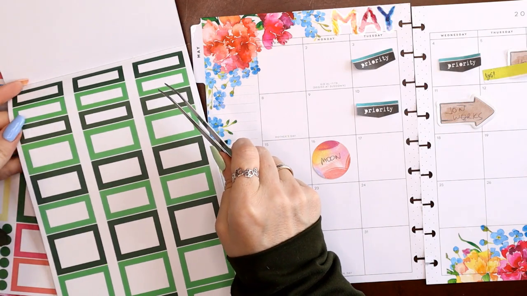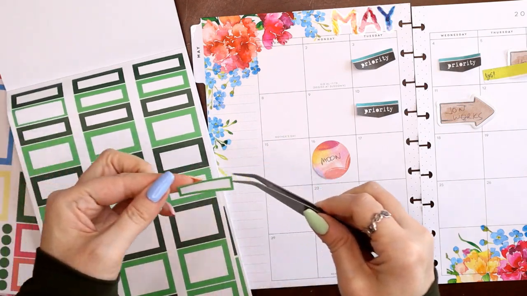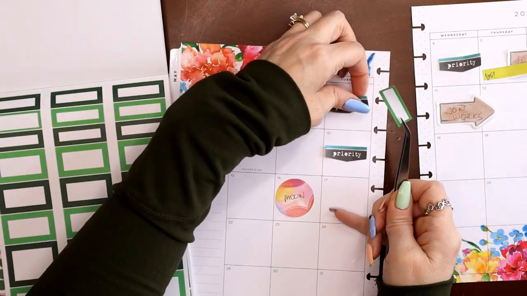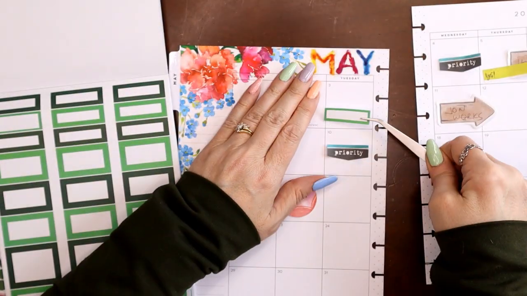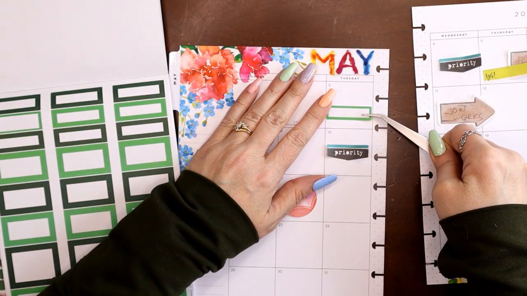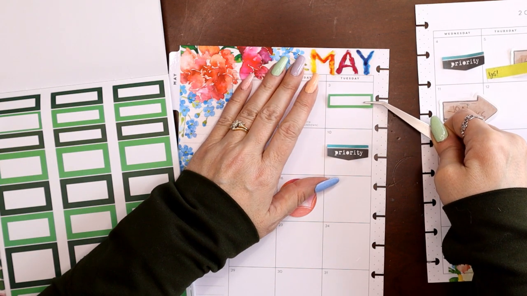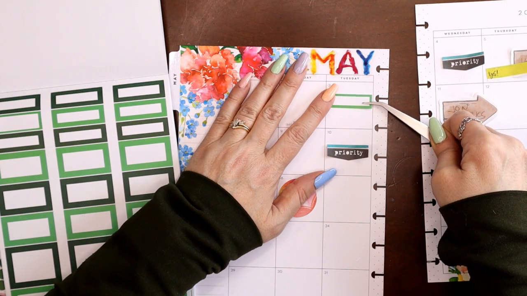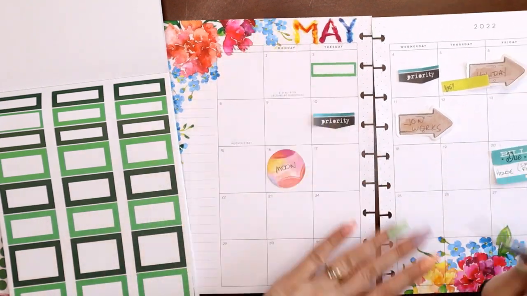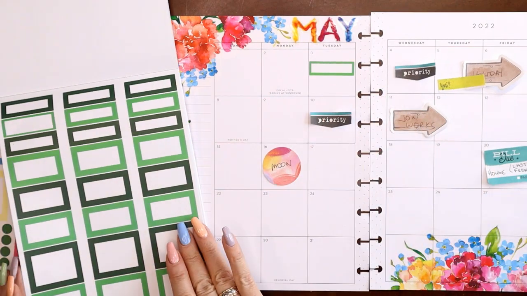I think the lighter green. So mostly I didn't put exactly what these were, simply because I didn't need to know exactly what it was. I just needed to know there was something going on that day, and so I didn't want to double schedule unless I absolutely had to.